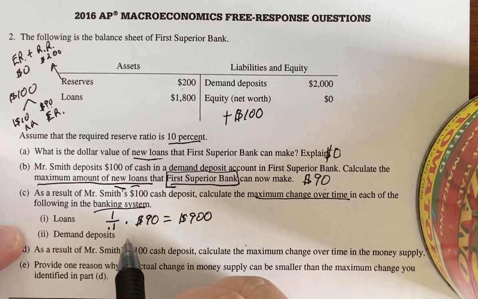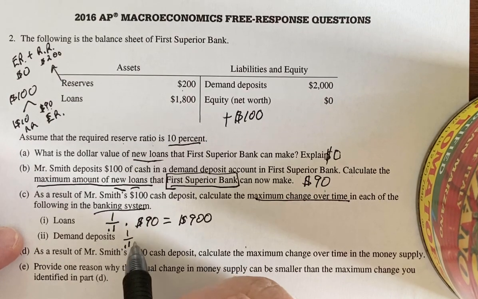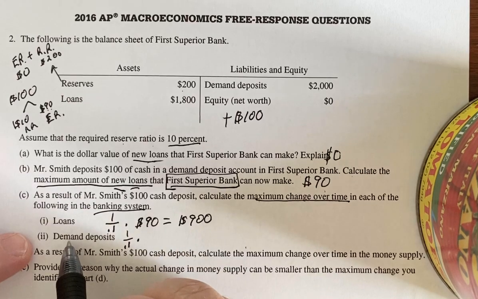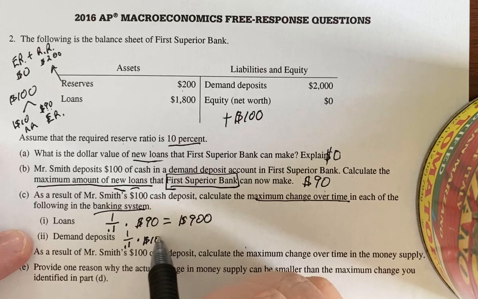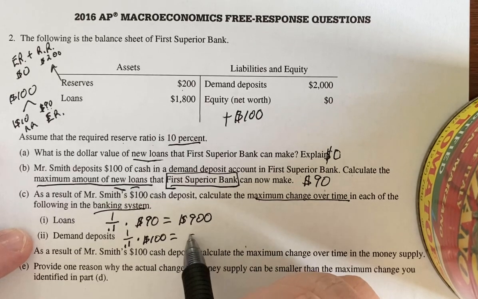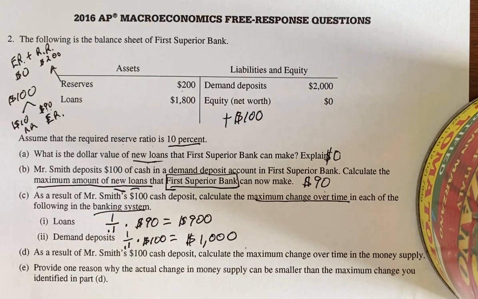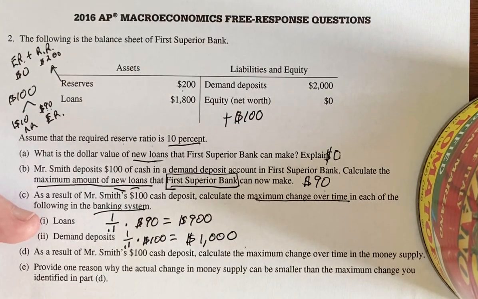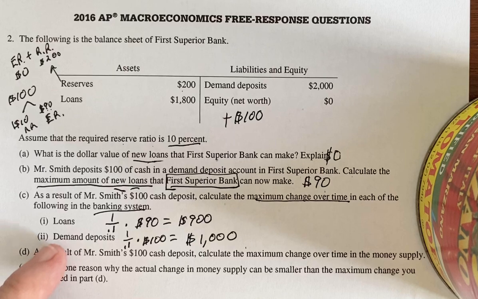But for demand deposit, if they're asked about demand deposit, we use the money multiplier. But since it's asking demand deposit, we don't take out our required reserves. So we do it by the full 100. So that answer is 1,000. So be careful. They're asking change in the money supply or the change in loans. Demand deposit, if they ask about that, you do it by the amount of the deposit, which was $100.